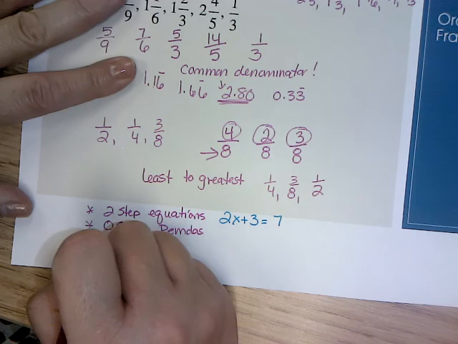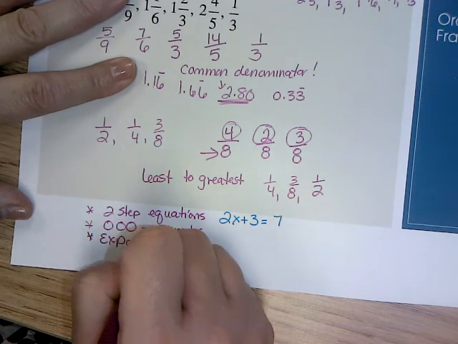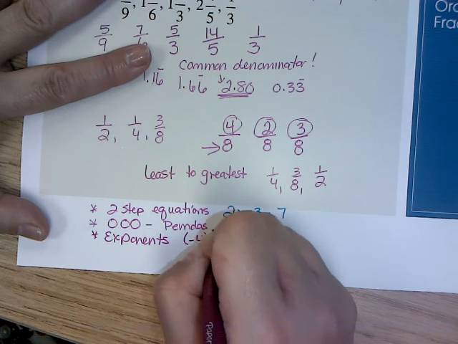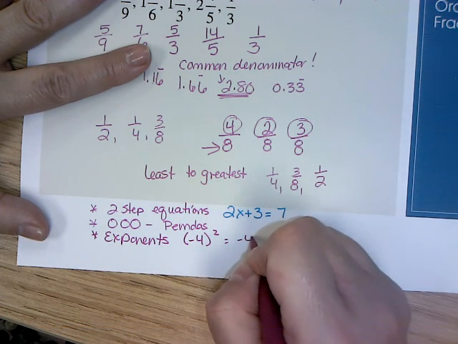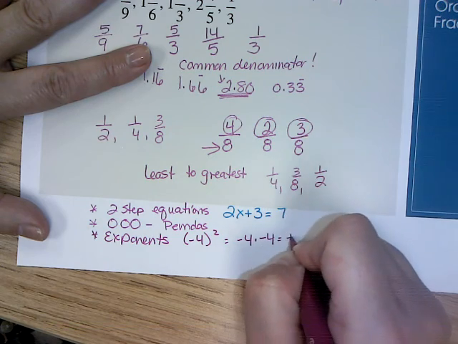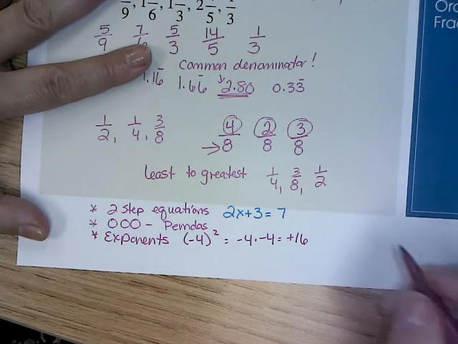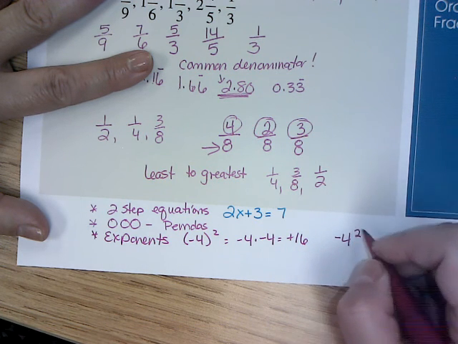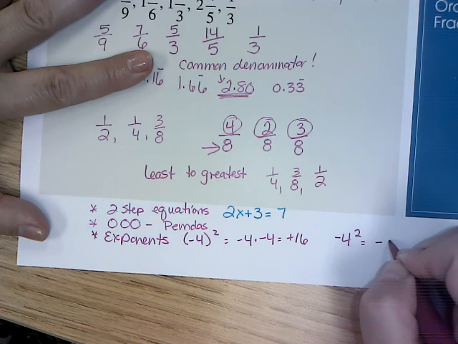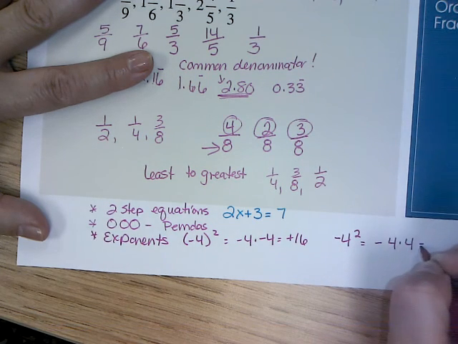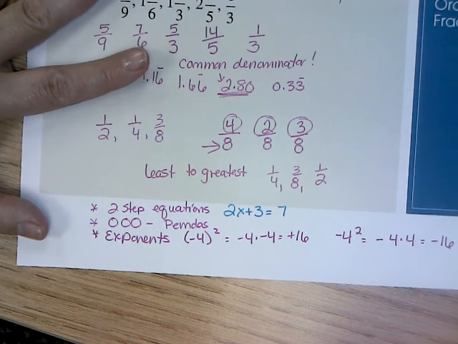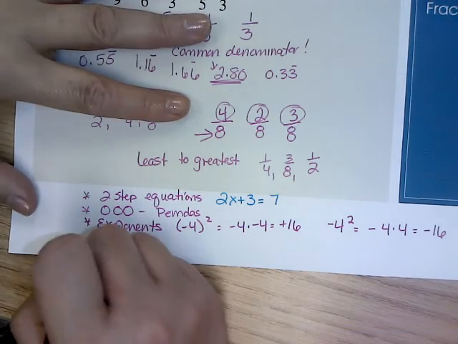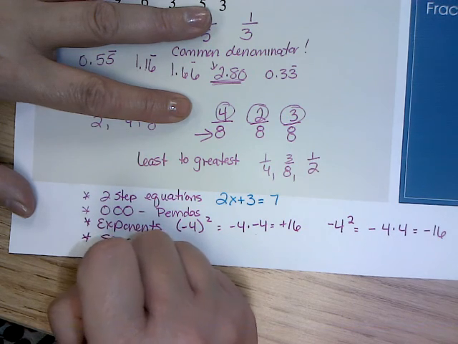Take a look at your exponents with and without parentheses. For an example, if you have (-4) squared, that means -4 times -4, which is going to be +16. And that's different from if you have -4 squared. That just means that you have a negative times a 4 times a 4, which is still going to give you -16. So look over those and make sure you understand what the differences between those are. And then the last thing I would look over are square roots.